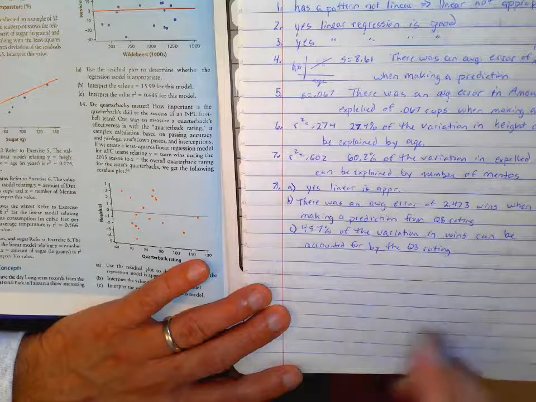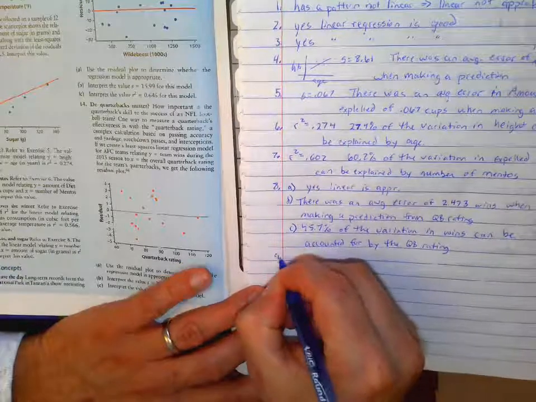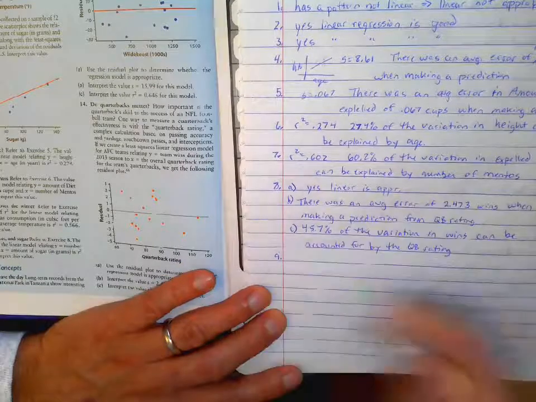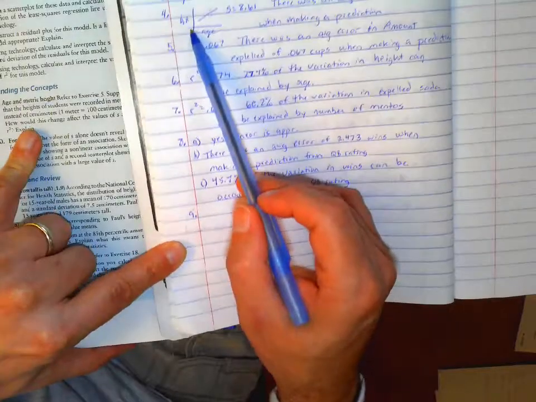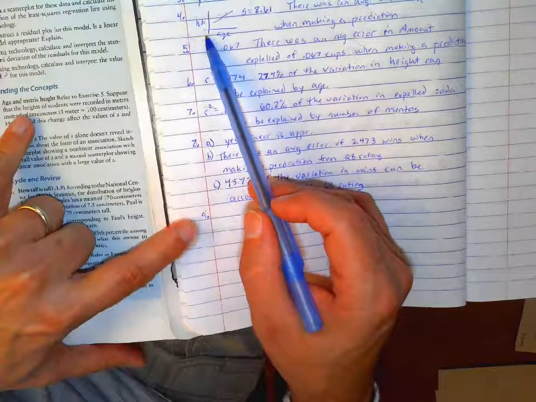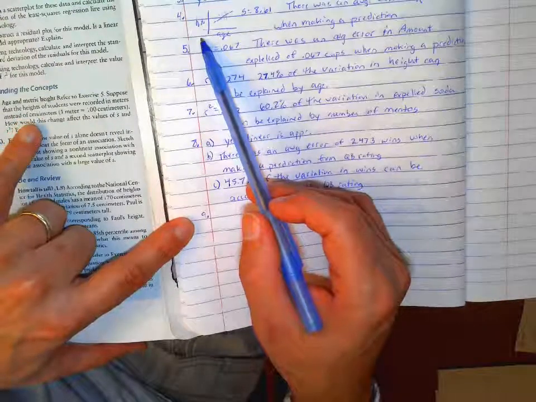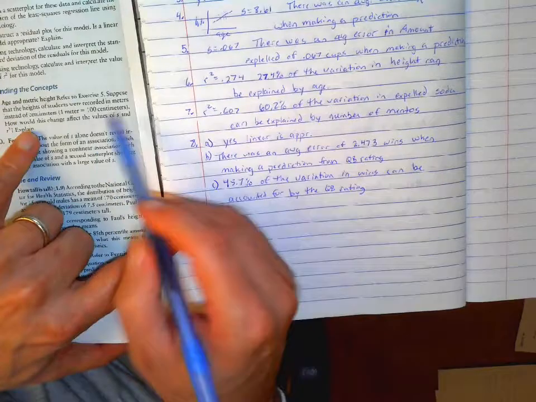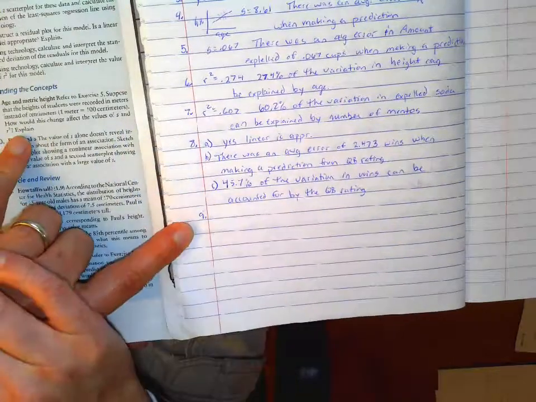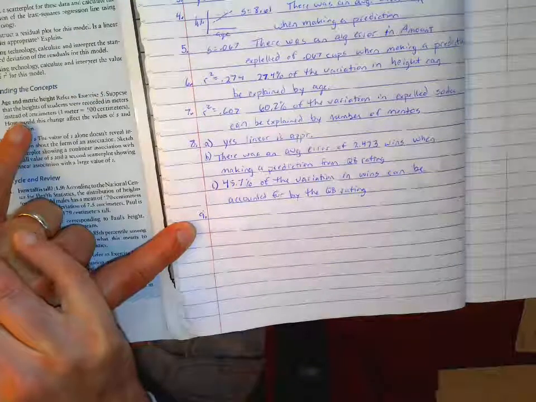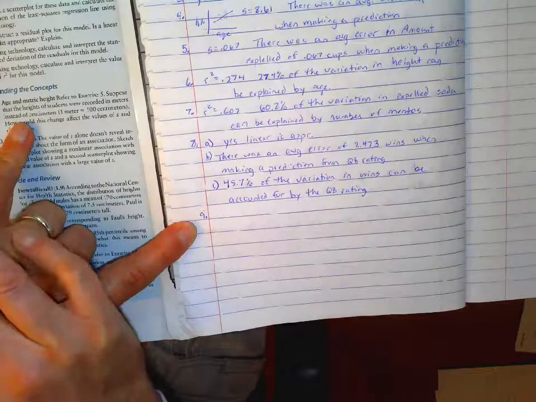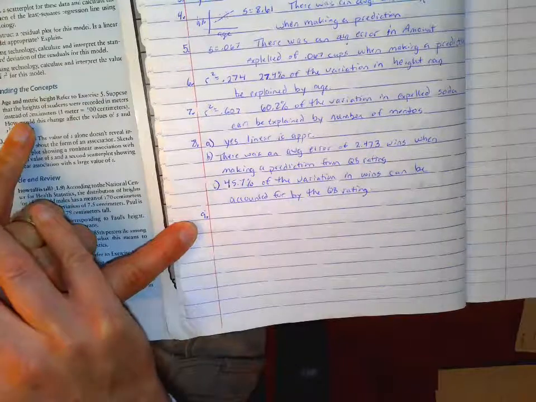Okay, the last problem. Once again, we're talking about this in height. Suppose the heights of the students were in meters instead of centimeters. Does this change the effects of S and R squared? So S is the average error.